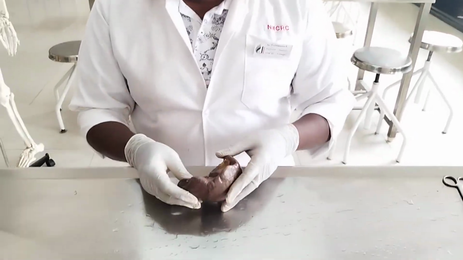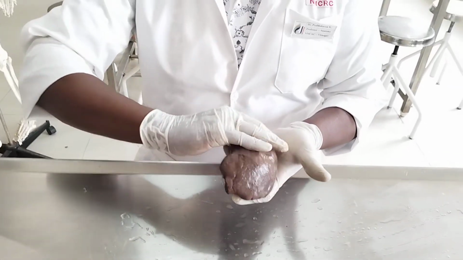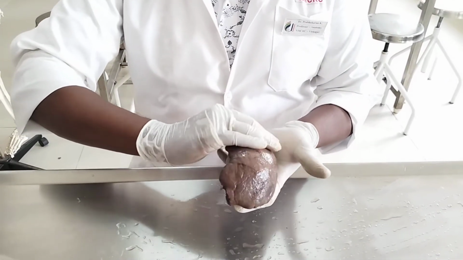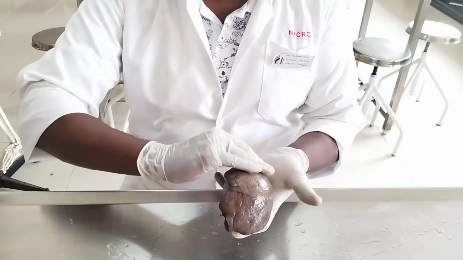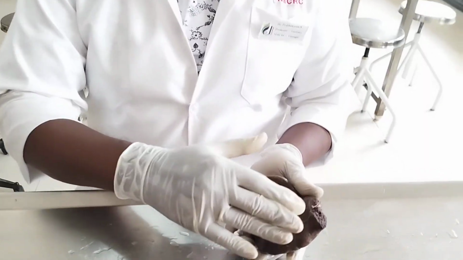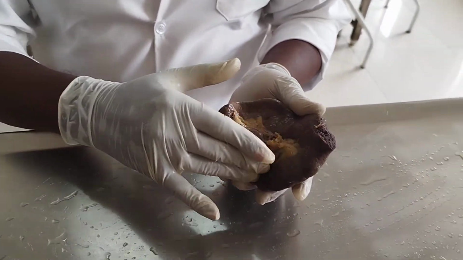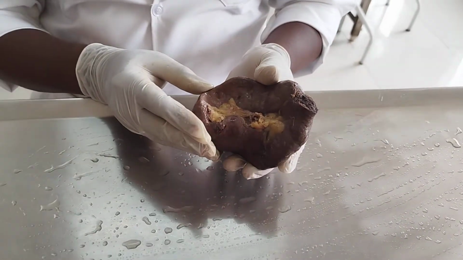Okay, now the spleen has basically two surfaces. You can see one smooth convex surface. This surface is the diaphragmatic surface because it is in contact with the diaphragm. Then there is one more surface here, what you are seeing here. This is the visceral surface. There are a lot of impressions. The impressions are produced because of its relation with the various viscera.